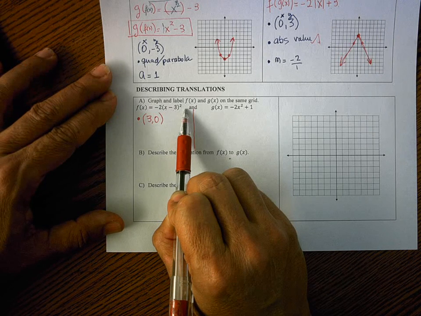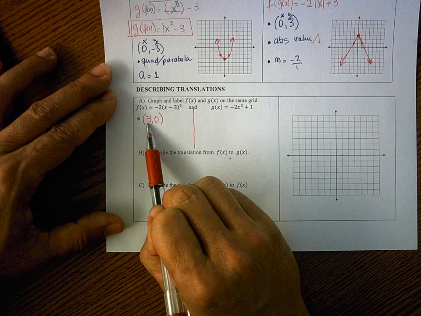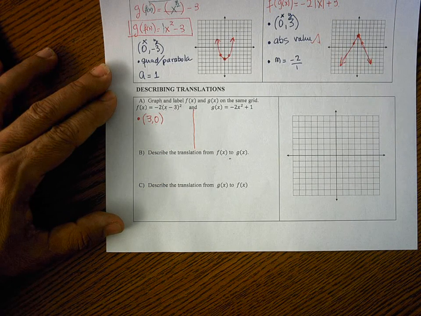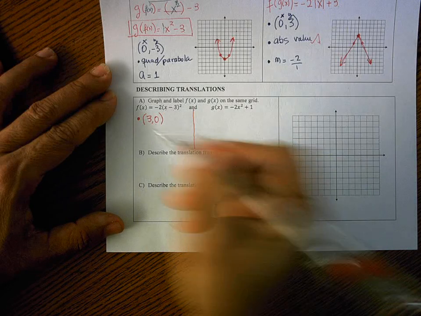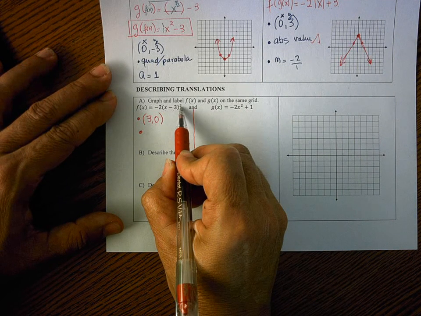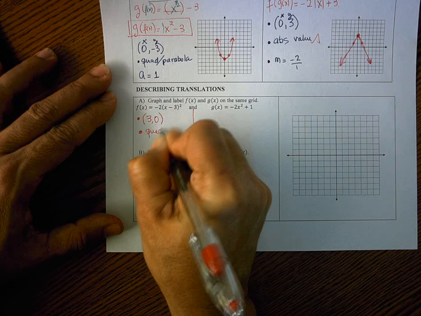To show that I'm not moving it, we put it as 0. So 3, 0 is our translation from the parent function, our starting point. Then I decide what kind of function I have. Because it's squared right here, we have a quadratic. You can either say quadratic or you can say parabola.